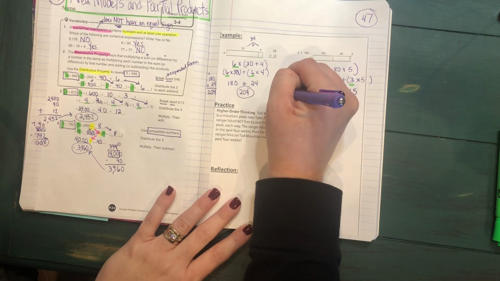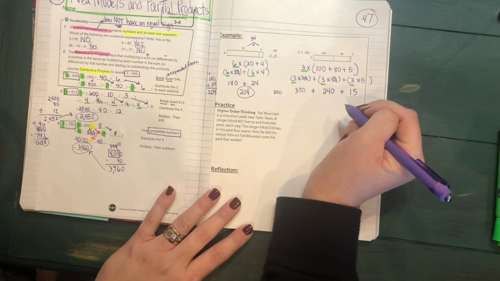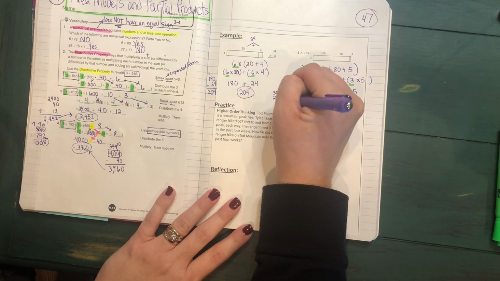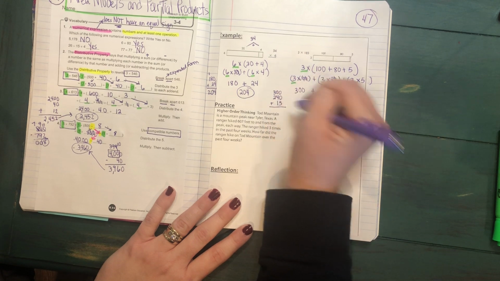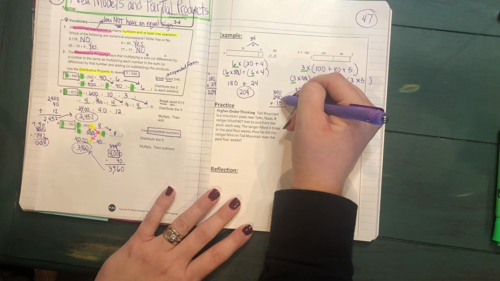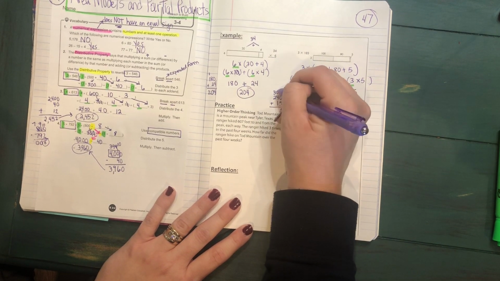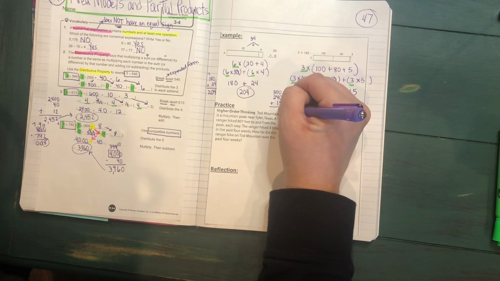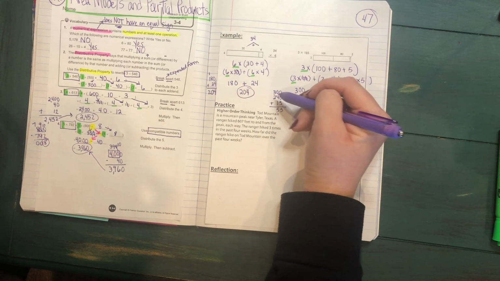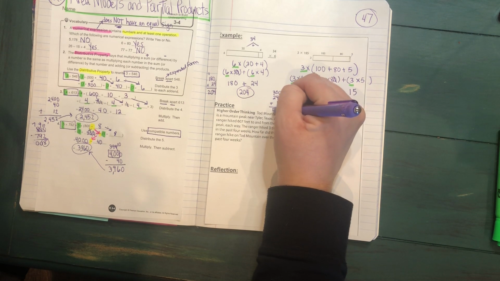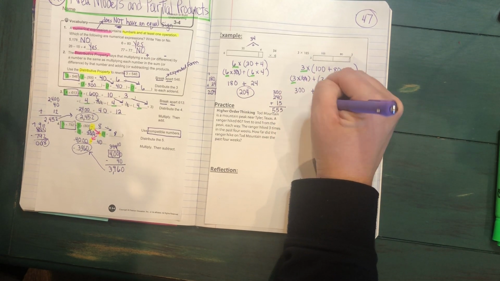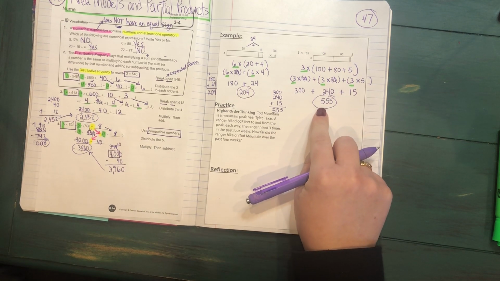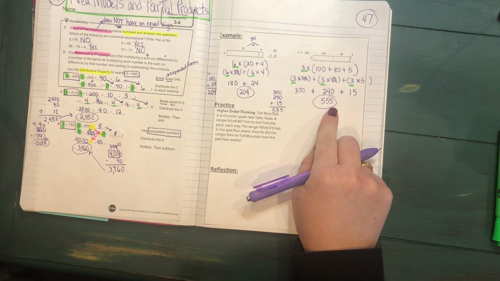So once again, we're going to pull our numbers to the side because I want you to always get used to stacking your numbers to do your addition or subtraction, depending on what it is. We add 0 plus 0 plus 5 is 5. 0 plus 4 plus 1 is 5. And then 3 plus 2 is 5. So we write our final answer on the next row and circle it to say my final product is 555.